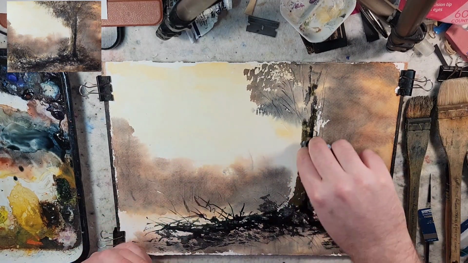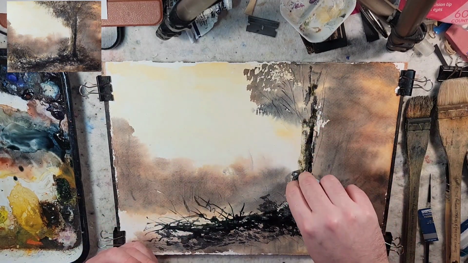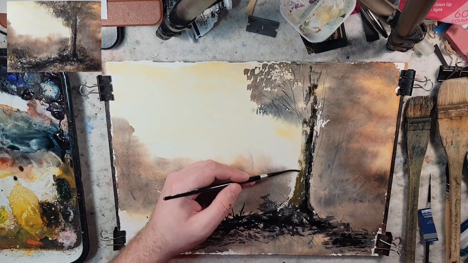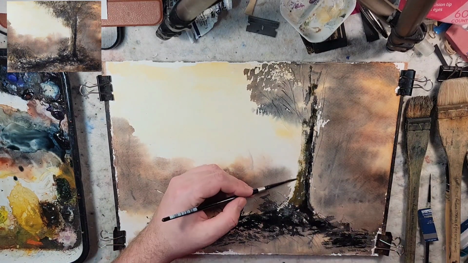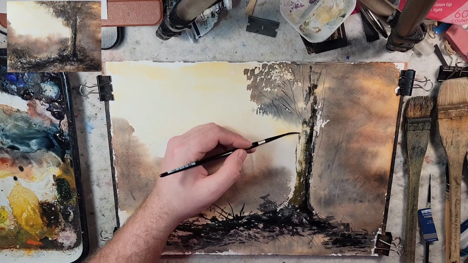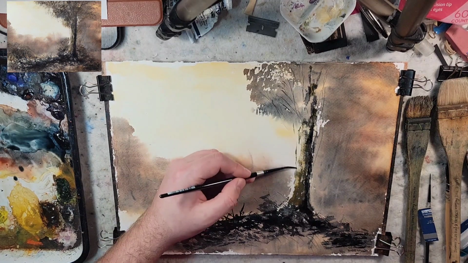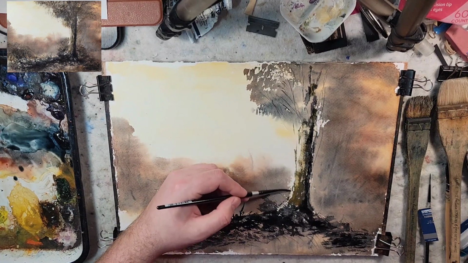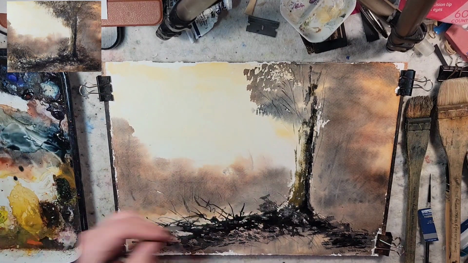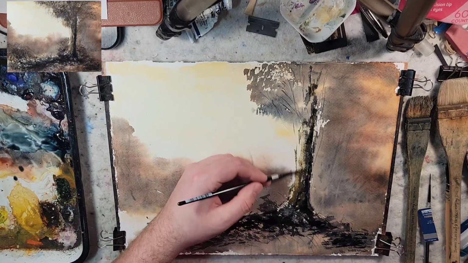Let's lift up the lights on that edge. Even bring some growth coming up from this. Feed in a little bit of darks.